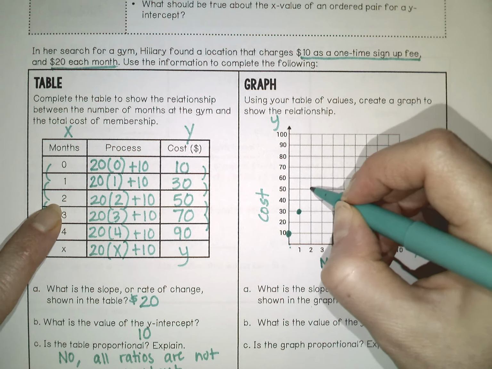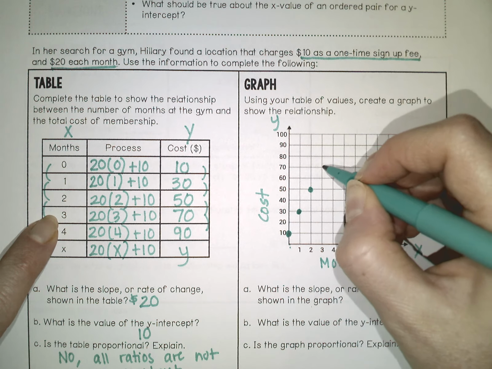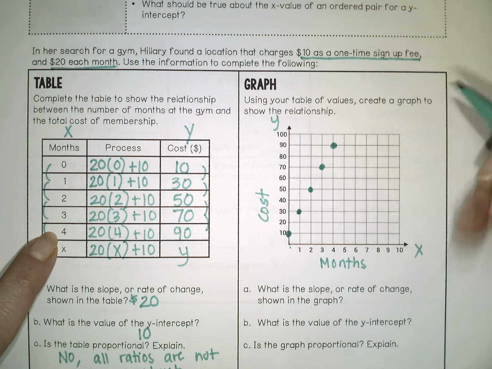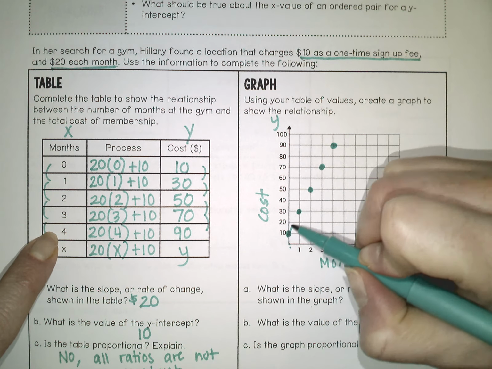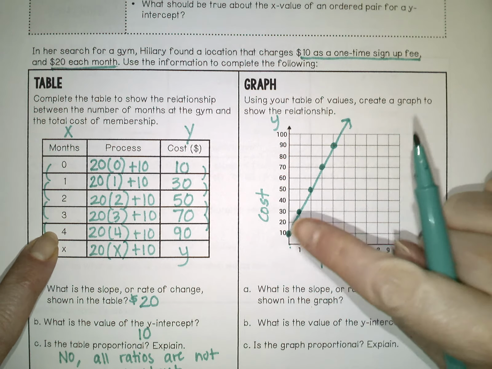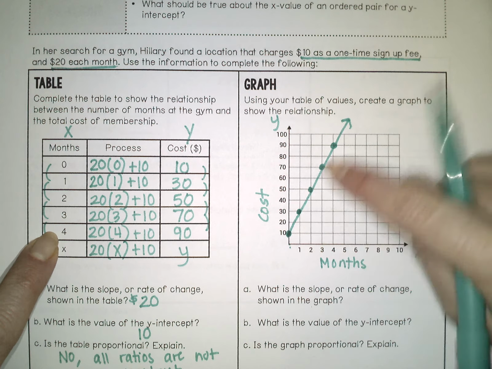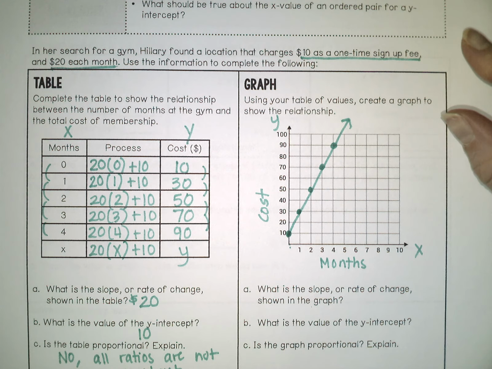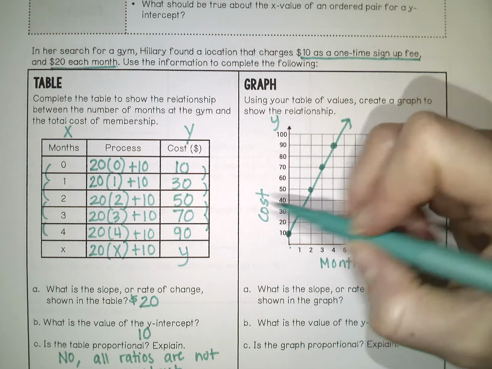At 1 month, she paid $30. 2 months, she paid $50. 3 months, she paid $70. 4 months, she paid $90. So yes, it may appear proportional in terms of the line, but remember, it does not start at 0. So after 0 months, it's proportional, but overall, it's not proportional. It does not pass through that origin.